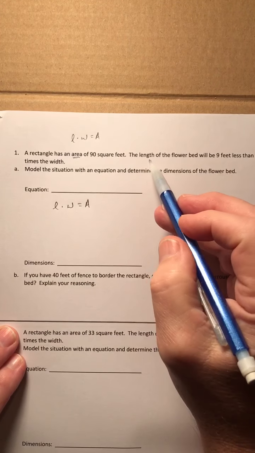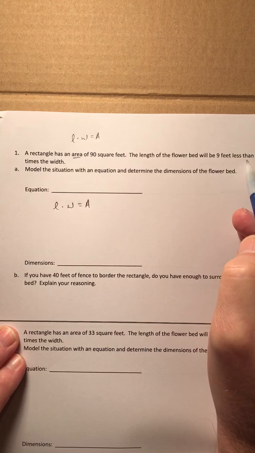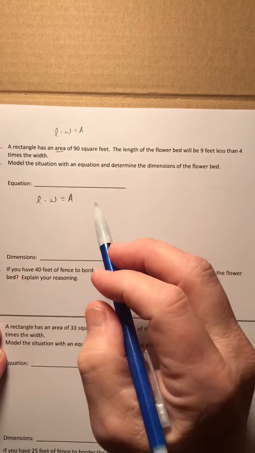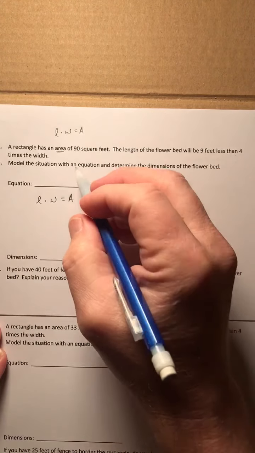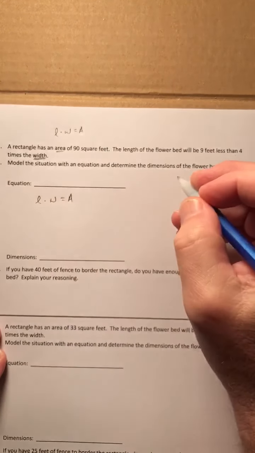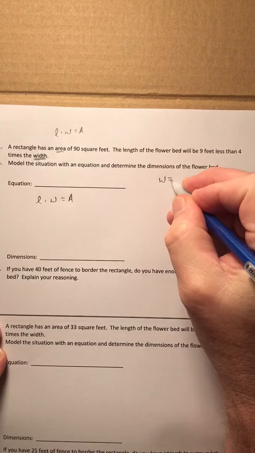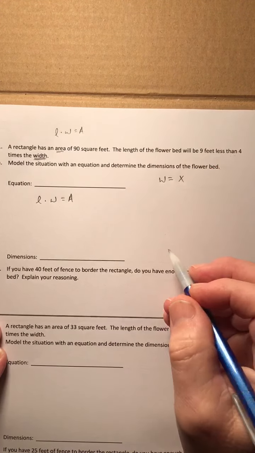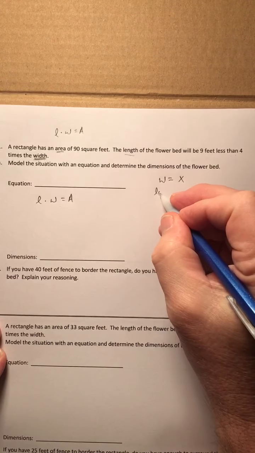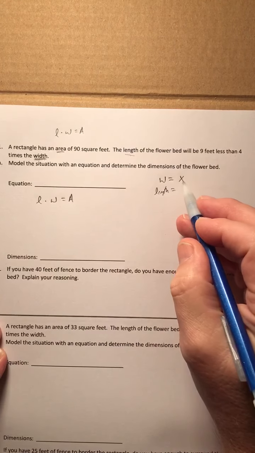Now the second sentence says the length of the flower bed will be 9 feet less than 4 times the width. So what we're going to do is find the one that comes at the end of the sentence, which is the word width. That is going to become our x. So right away we write width, or W, equals x. Now we're going to write the length in terms of that x.